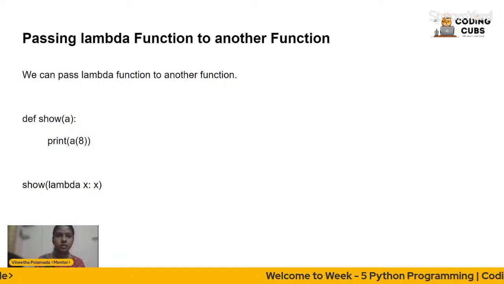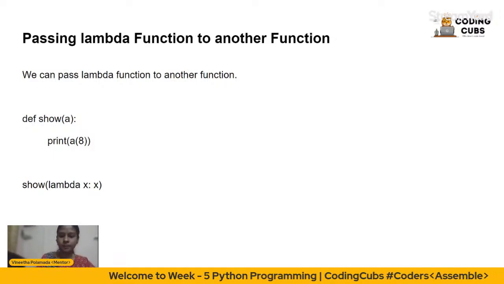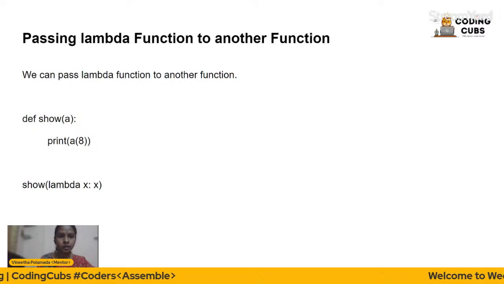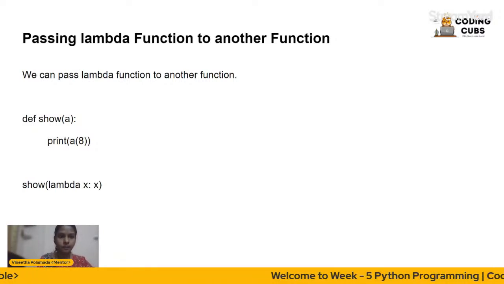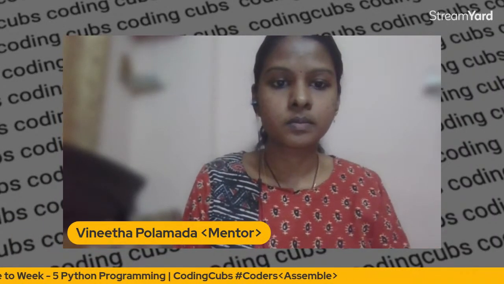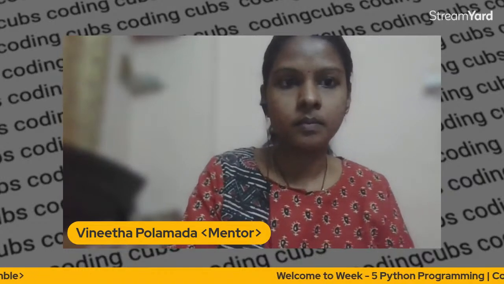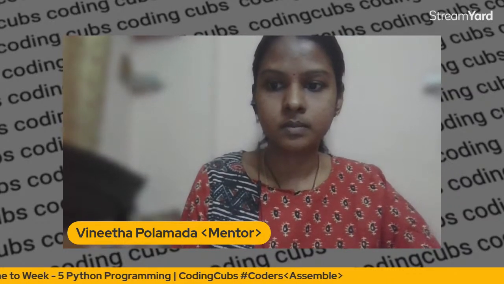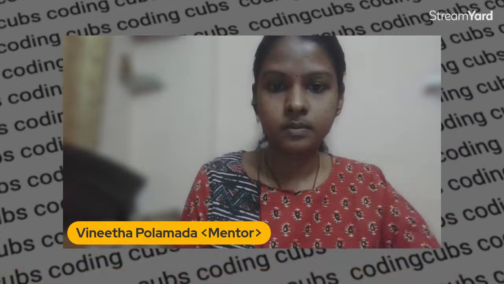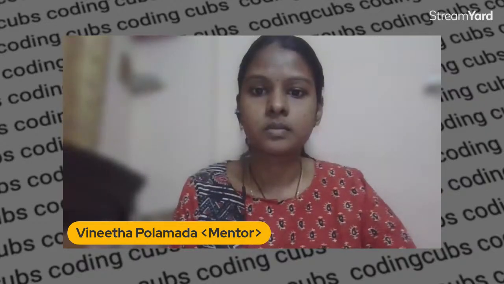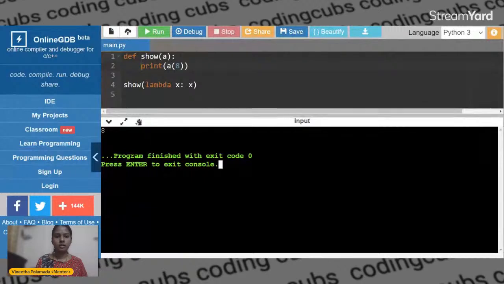I'll just write down the code. Right, you can see here, right?